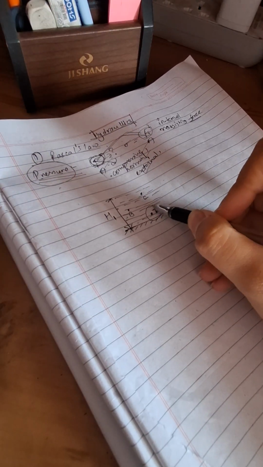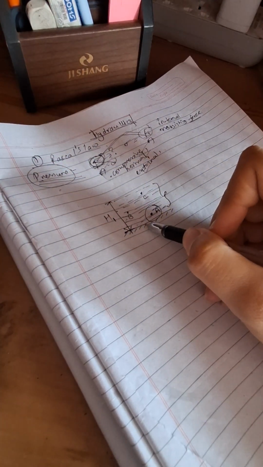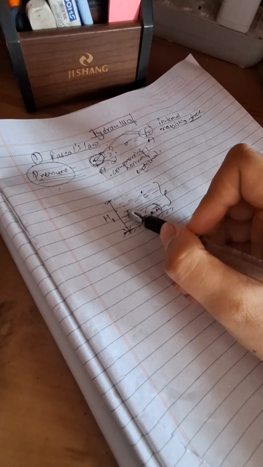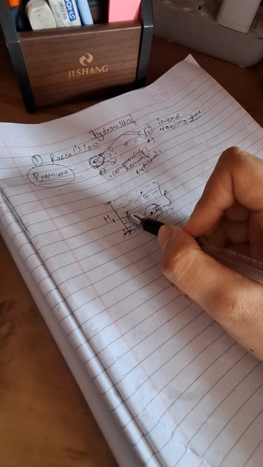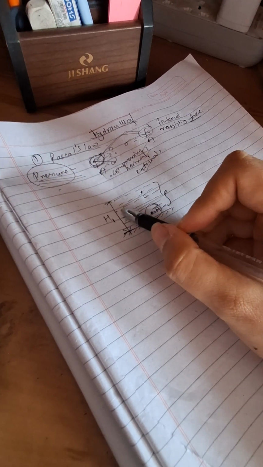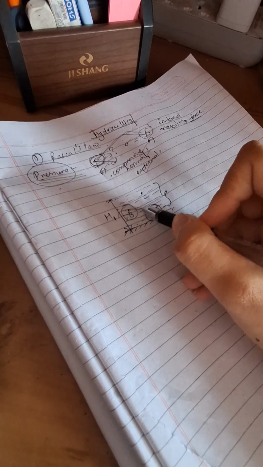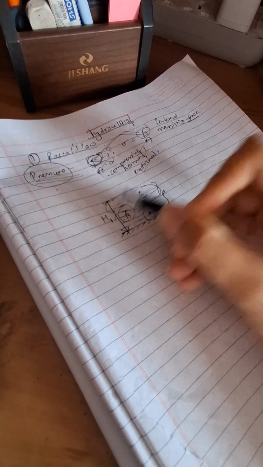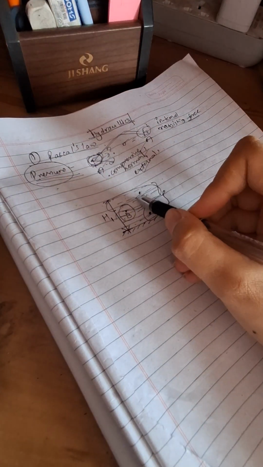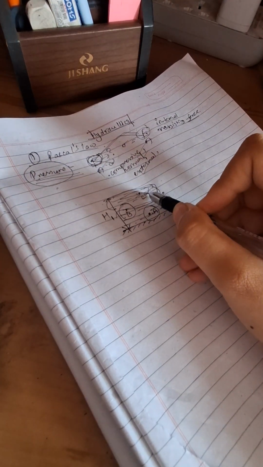A is likely to feel more pressure because all this particle is going to put pressure on this. B is also going to feel pressure, but the pressure is lesser than A and more than C, because for B it's only this area that will apply pressure, and for C it's even smaller because it's only this area that's going to apply pressure to C.